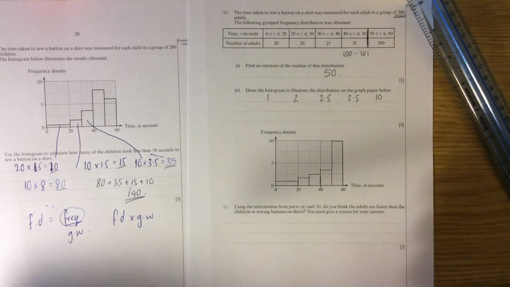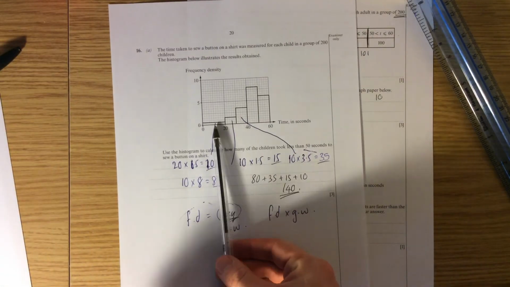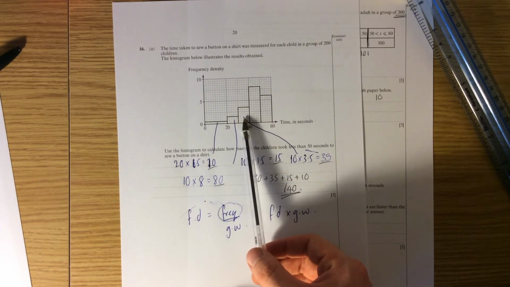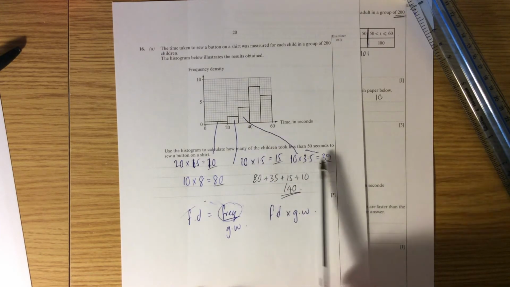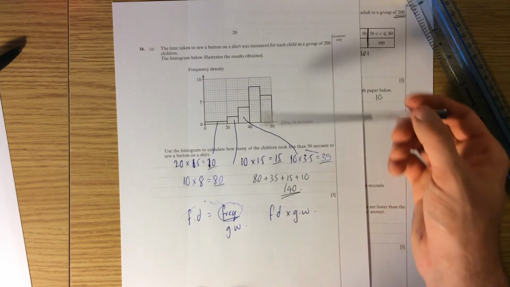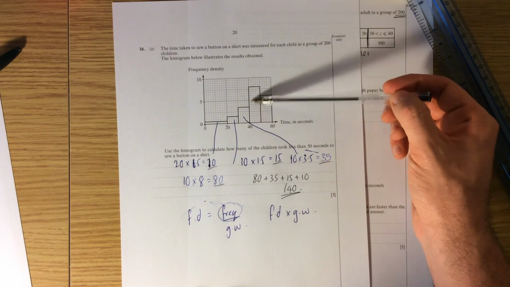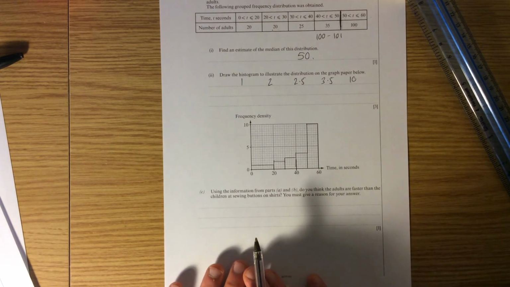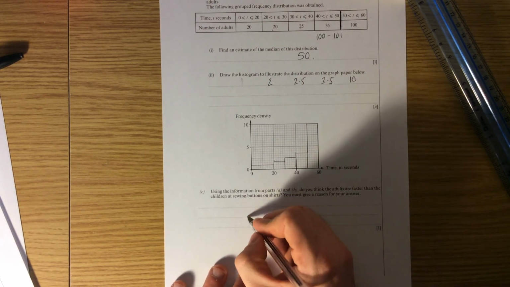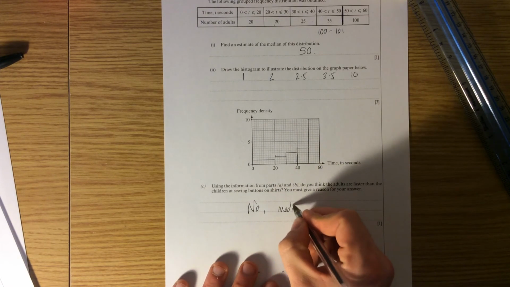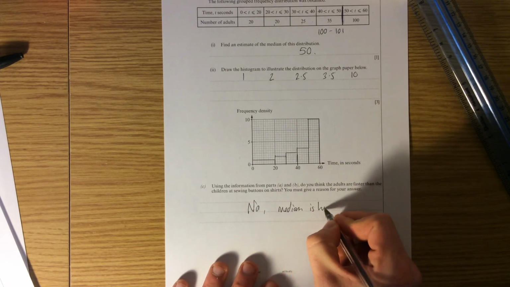Now there are 10 in here, there are 15 in here, so that's 25, plus those 35, which makes 60. Plus then these 80 would take us up to 140, so the 100th person actually would be in here somewhere, less than 50. So therefore the median for the children is a smaller amount than it is for the adults. So the answer is no, the adults are not faster, because the median is higher for the adults.